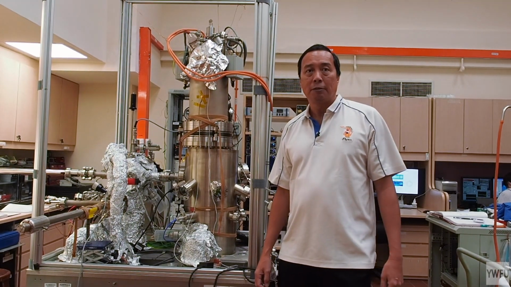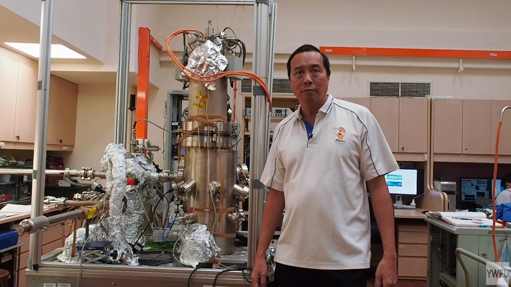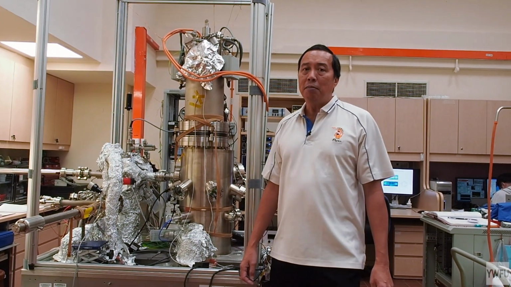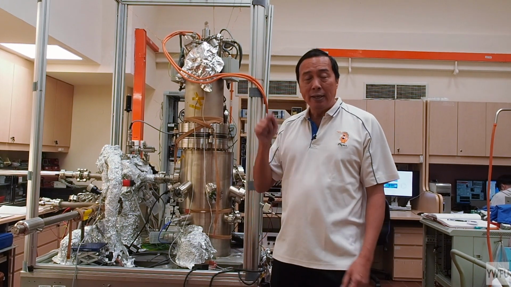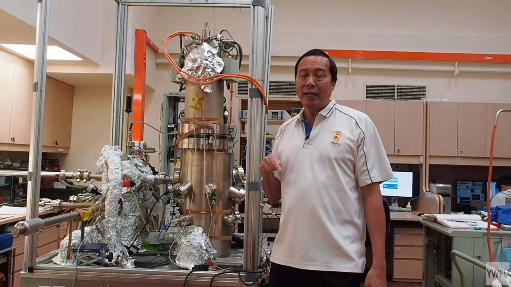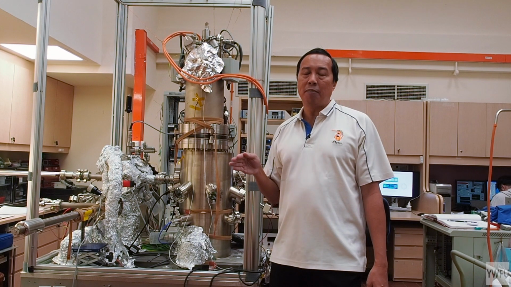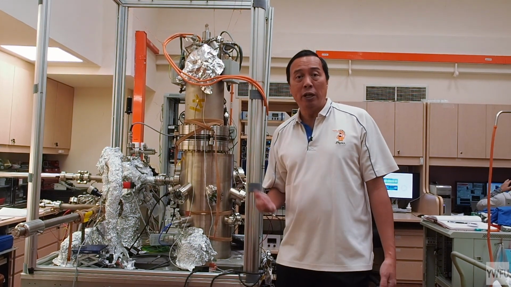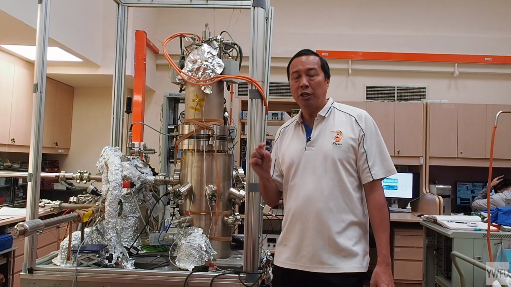Are there any types of samples that STM won't be able to image, or AFM won't be able to image? Yes. STM requires a tunneling current to flow. Hence, any insulator cannot be done by STM. But AFM can do scanning on insulators as well, since you're just measuring the force.